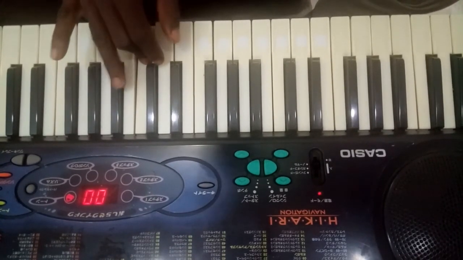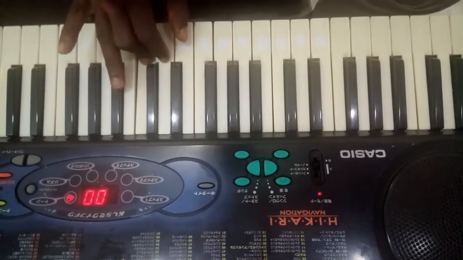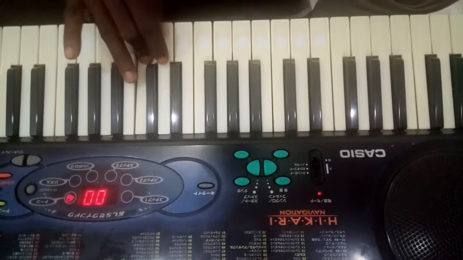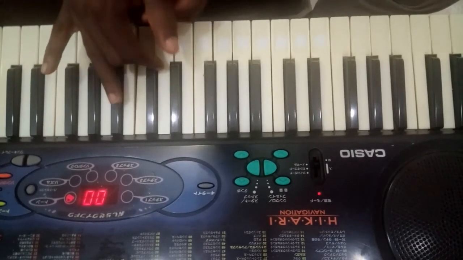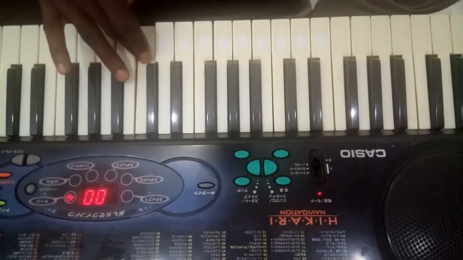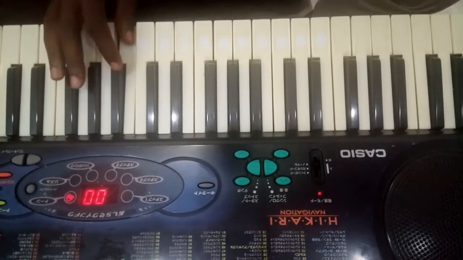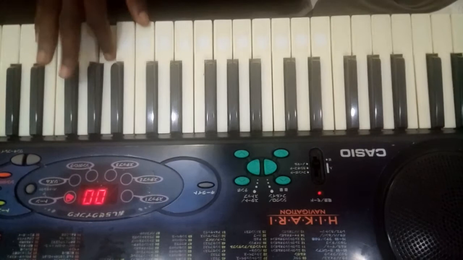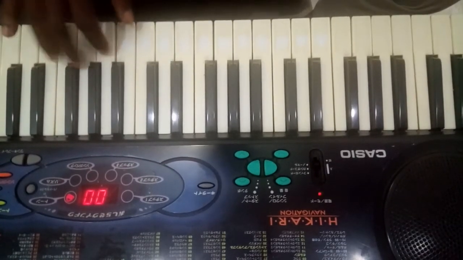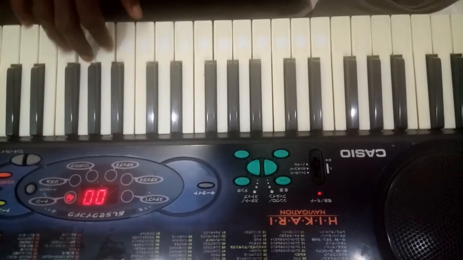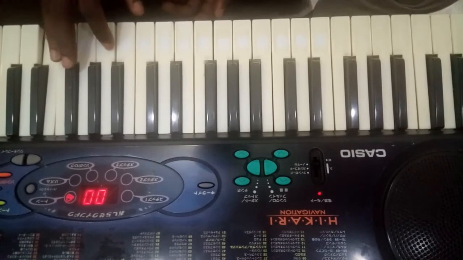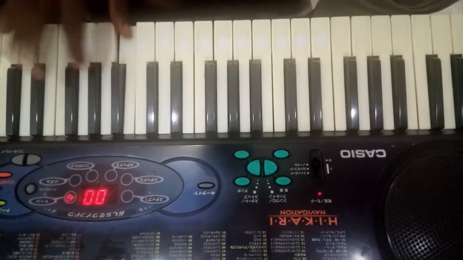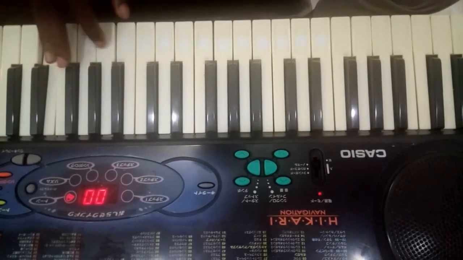Then since your third finger is still on the mi note, it's still hitting the note, you bring this one here, you bring it back here. Then when you strike it, you remove your third finger from mi, you strike your fa. Then your second one goes for so. Then your third one goes for la. Your fourth goes for ti, then go to do. So it's easy. The same way you went, the same way you're going to come back.